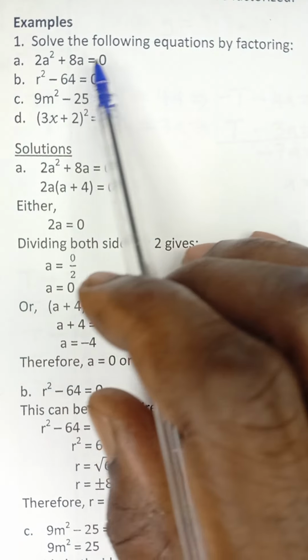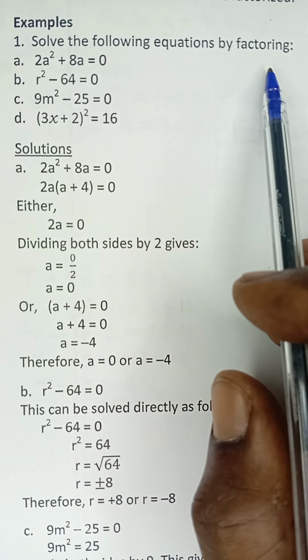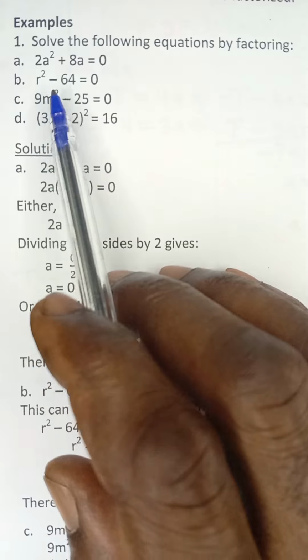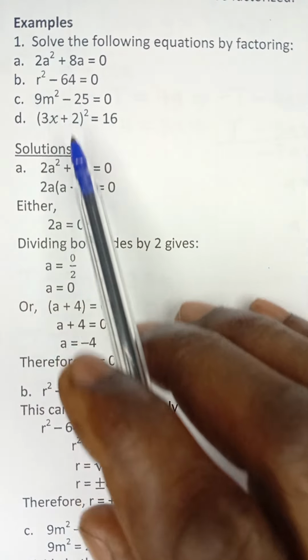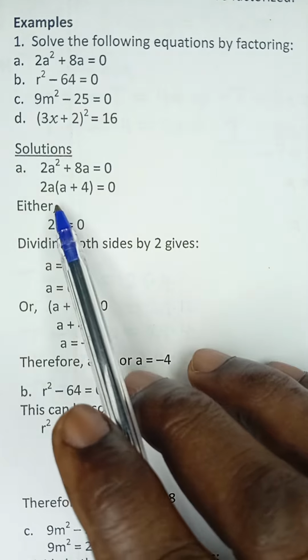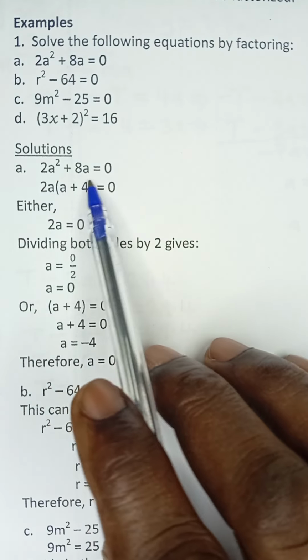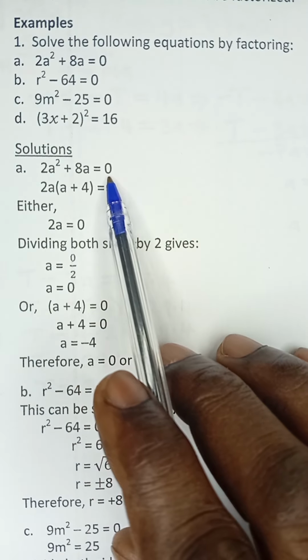All right, the question here says solve the following equation by factoring. So we have these 4 equations. We're going to look at 2 of them, A and B, in this short video. So the first question says 2a squared plus 8a is equal to 0.